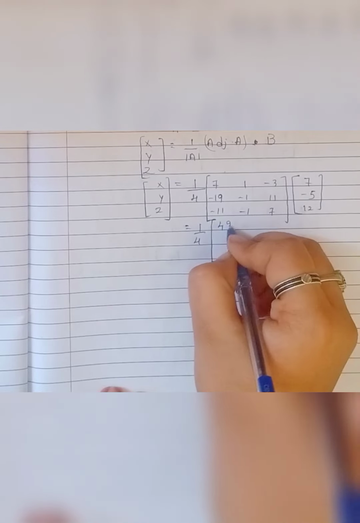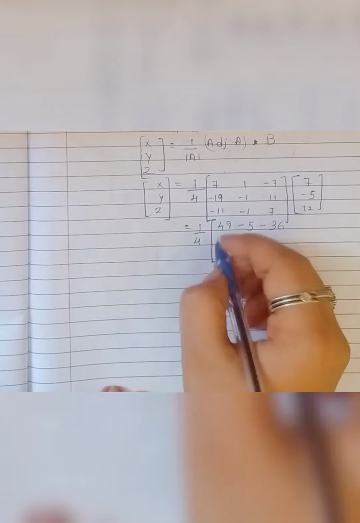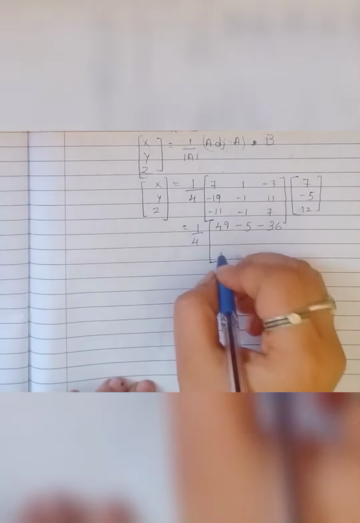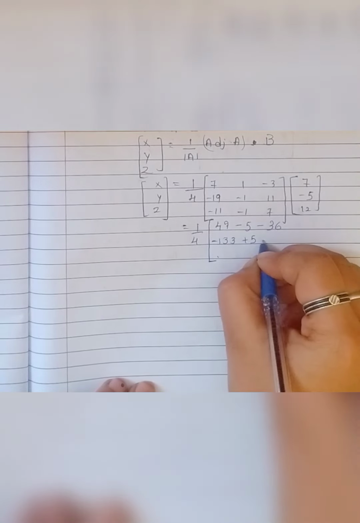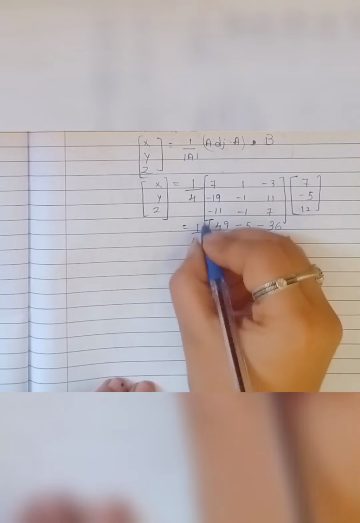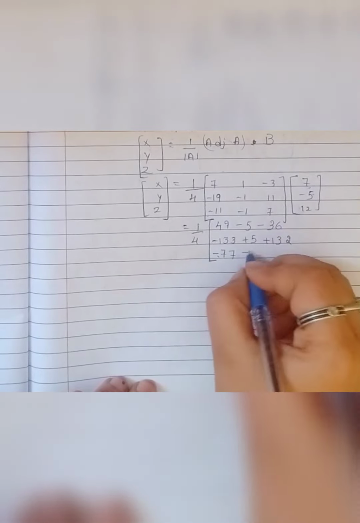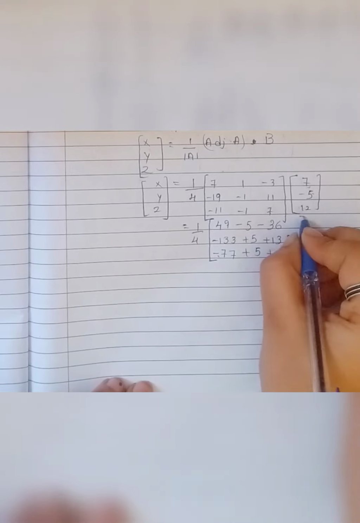7 sevens are 49 minus 5 minus 36. Then minus 19 into 7 is minus 133 plus 5 plus 132. Then minus 11 into 7 is minus 77 plus 5 plus 7 twelves are 84.